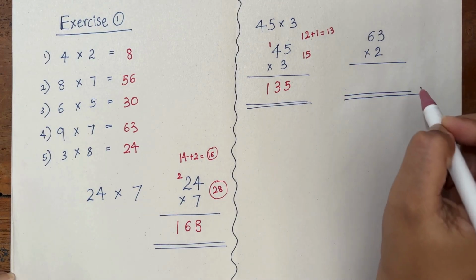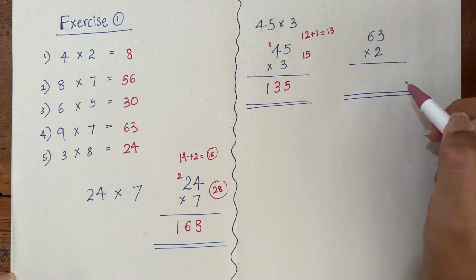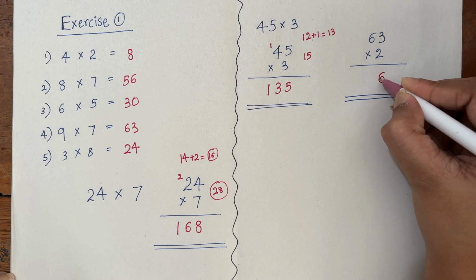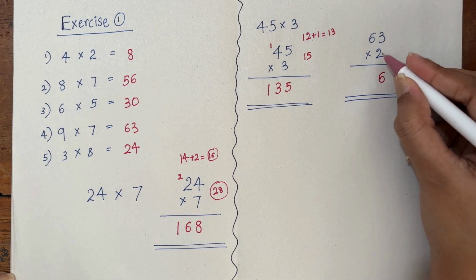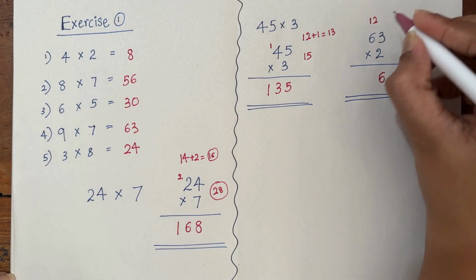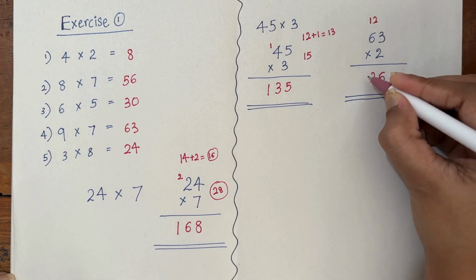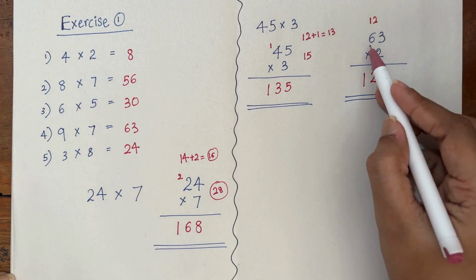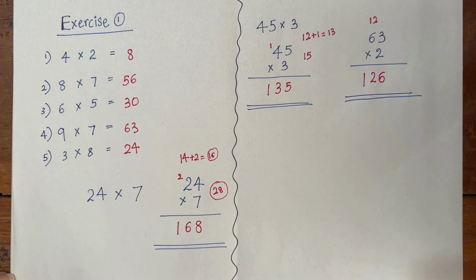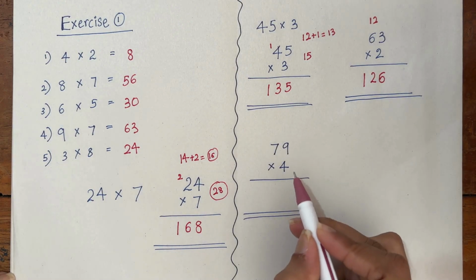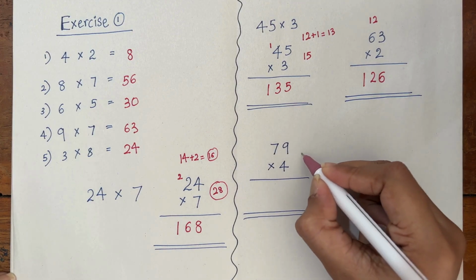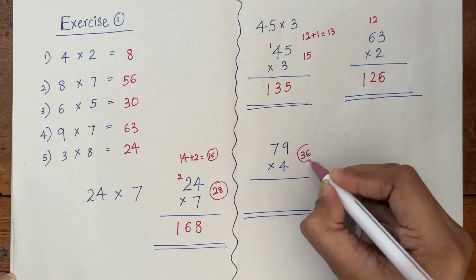Okay, let's try this. 2 times 3, 6. We can write it here because it is in 1's place. 2 times 6, 12. We keep the 2 here and 1 here. 63 times 2 equals 126. Next, 79 by 4. 4 times 9 is 36.